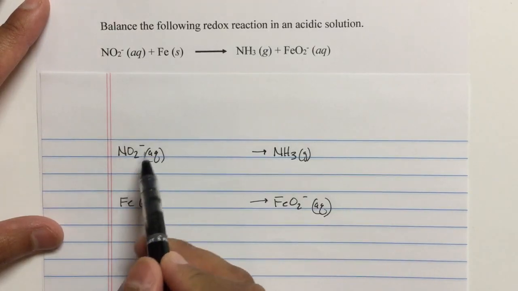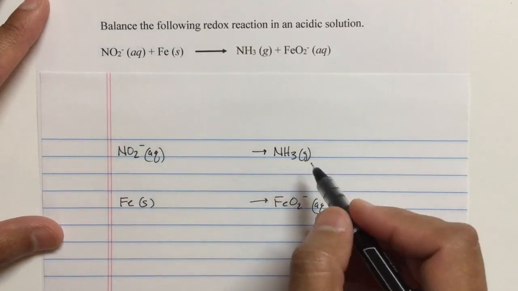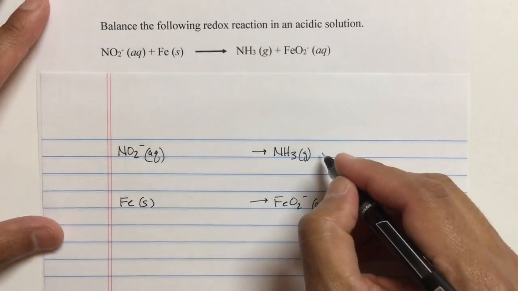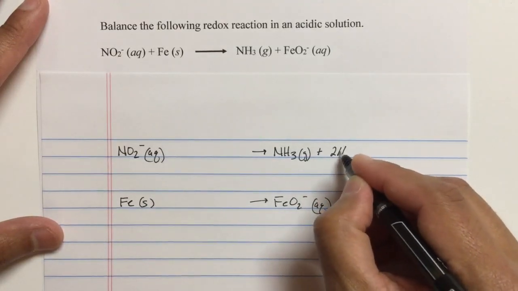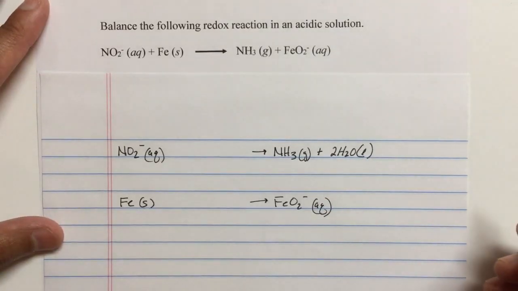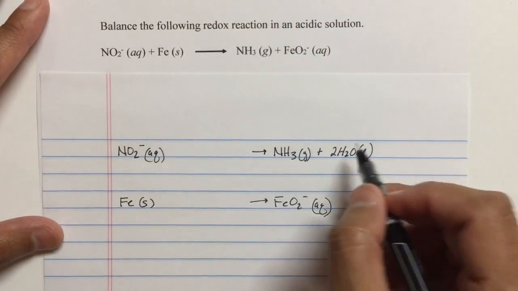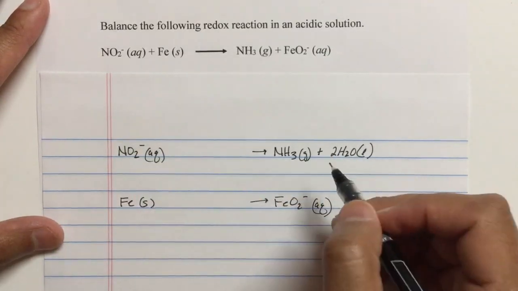On the reactant side, there's two oxygen atoms. On the product side, there are none. So on the product side, I'm going to add 2 moles of water. Now the oxygen atoms balance. 2 oxygens on either side.